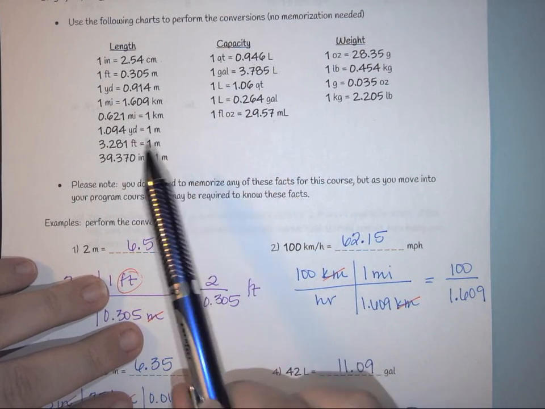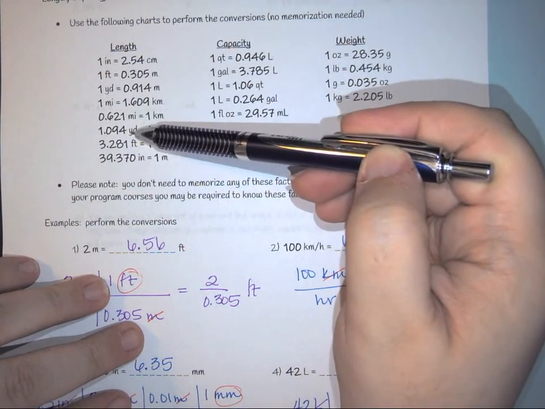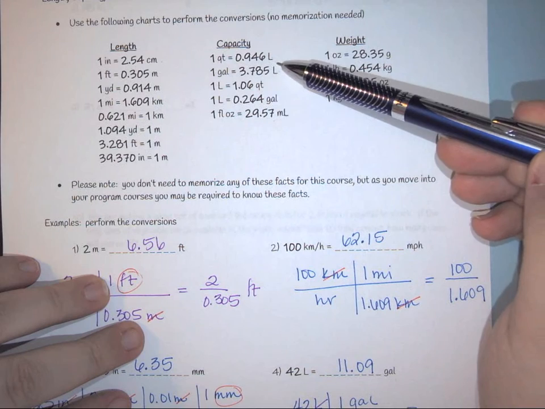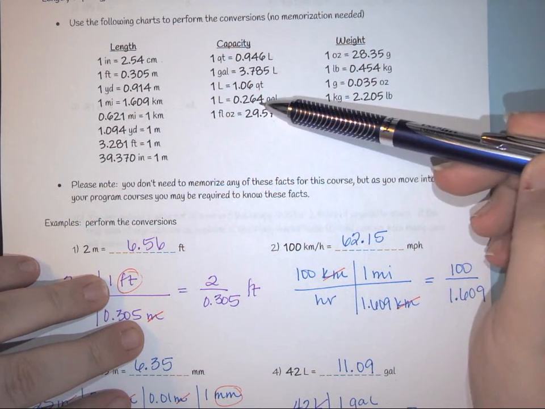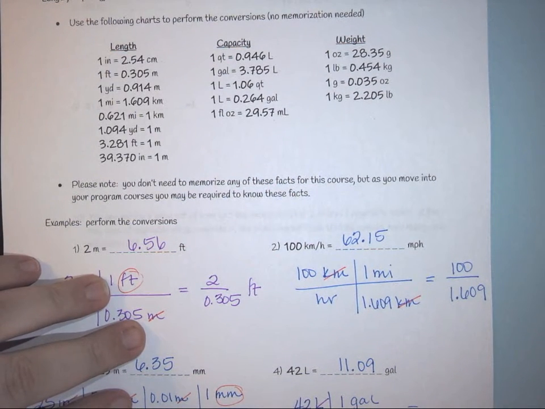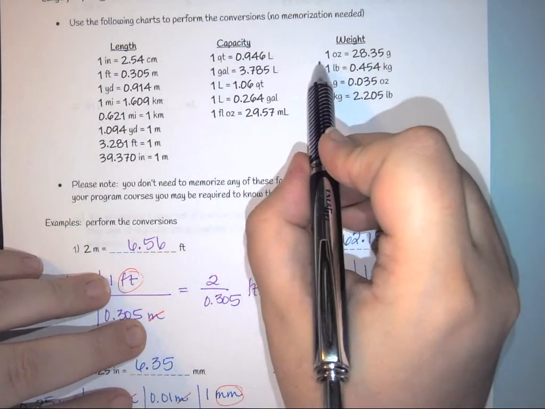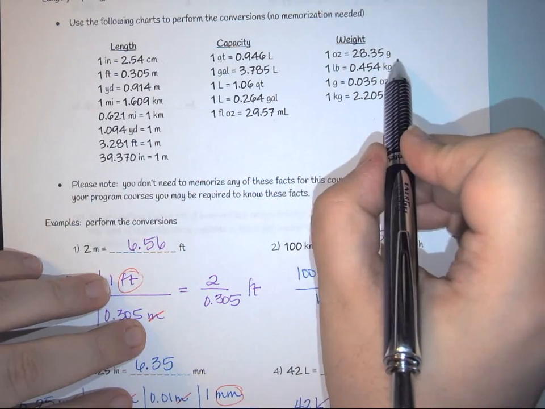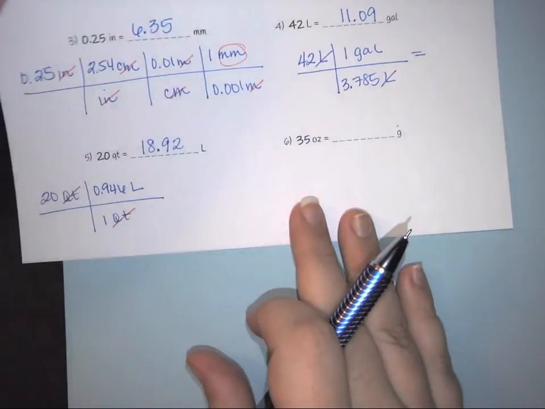So if we're in the length category, you're going to stay within the length category. If we're in capacity, we're talking about liquids, then we're going to stay within liquids. We're not going to convert between them. And so here, because we're talking about grams, we're talking about weight. So we need to use this top idea, which says that 1 ounce is the same as 28.35 grams.